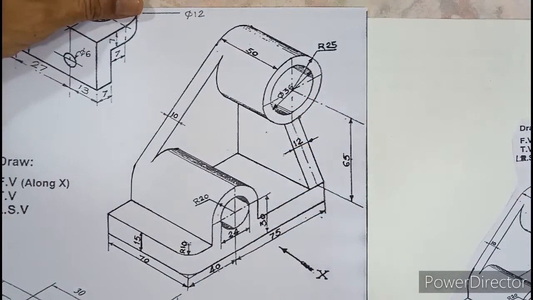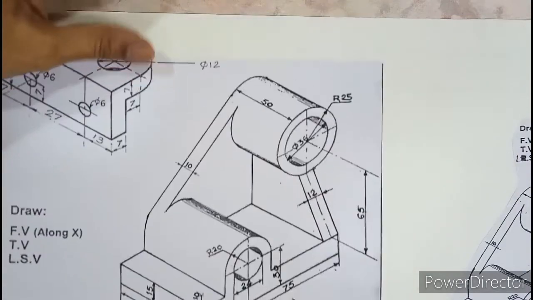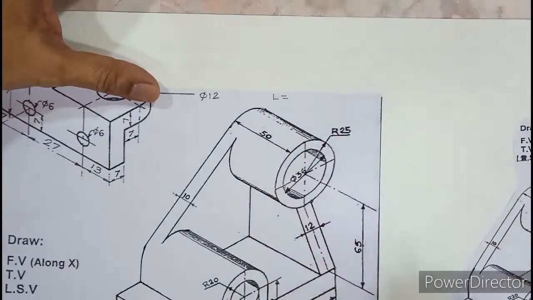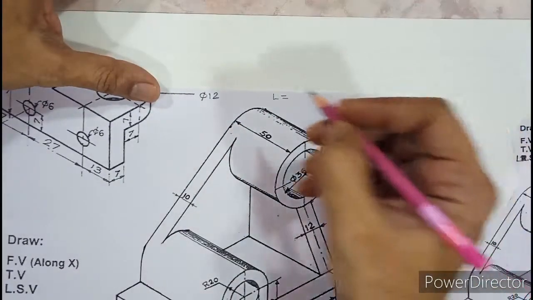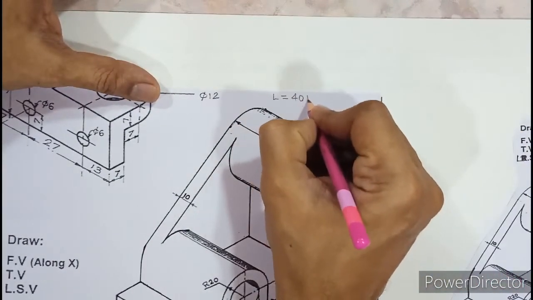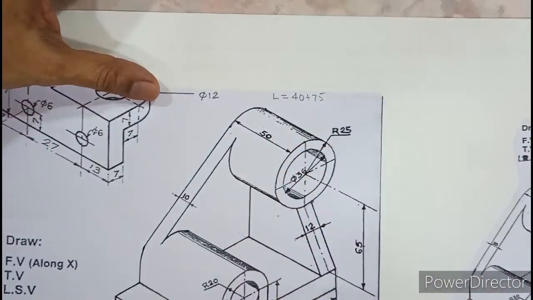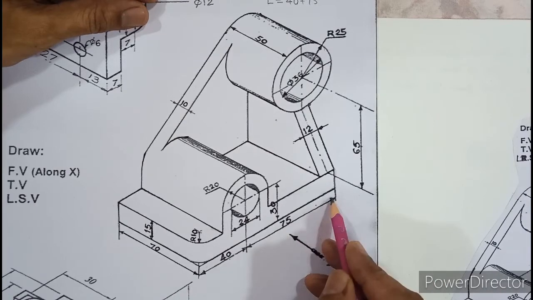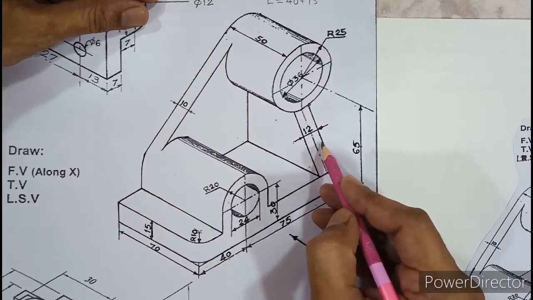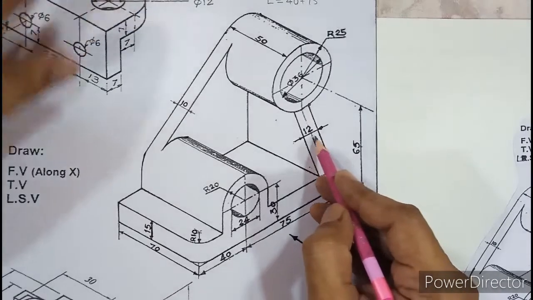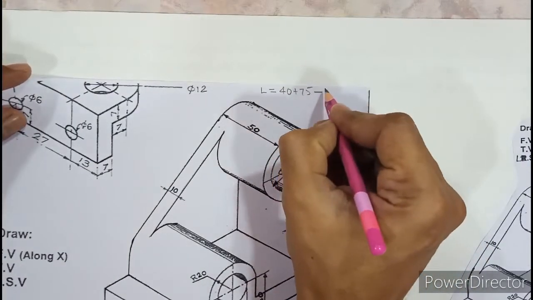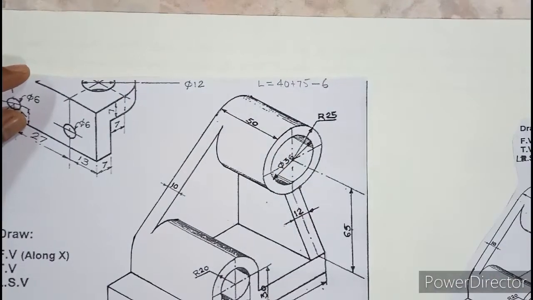and then you can add 25. So by doing all these activities, we'll get the length as, let me write down the length in detail over here. So length of the object is 40 plus 75 minus, you have to come by half the thickness of the plate, that is 6 mm. So 40 plus 75 minus 6, correct?